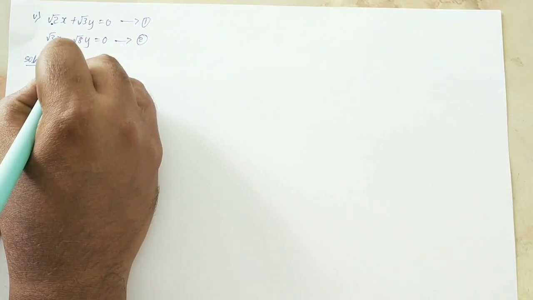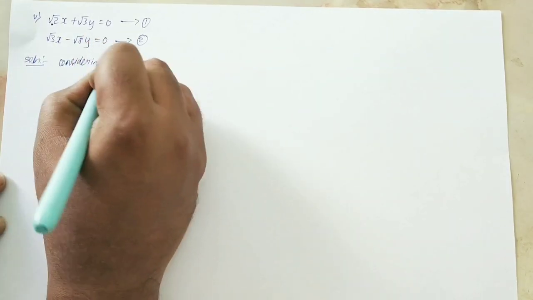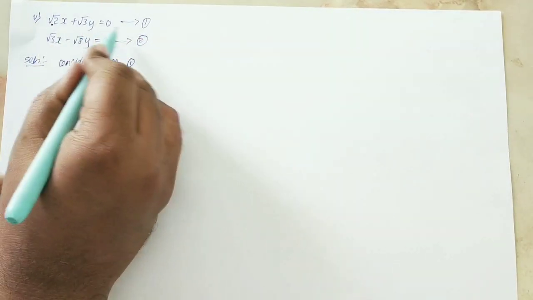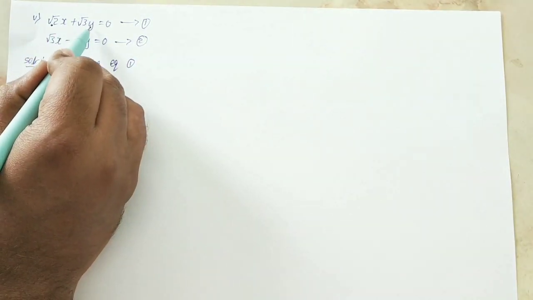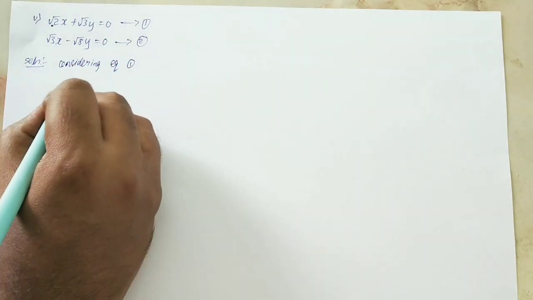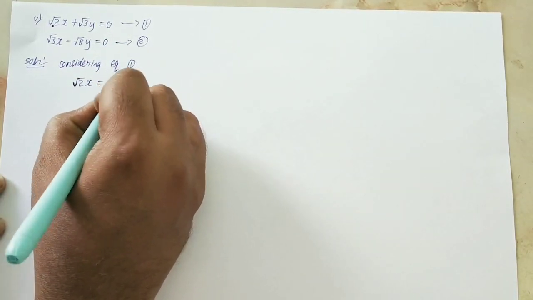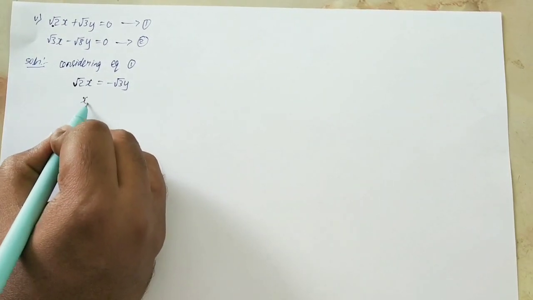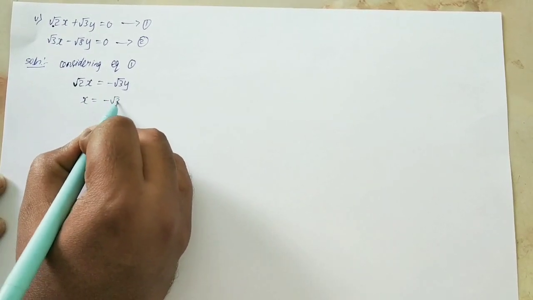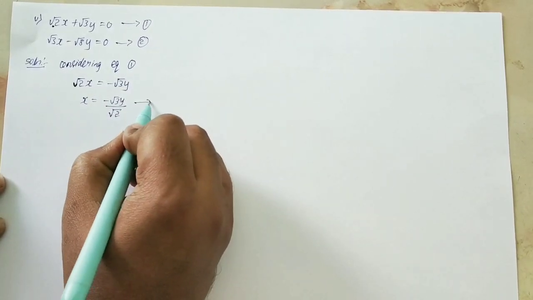Now I will consider equation 1 and I will write in terms of x. So in terms of x means we have to keep x as it is and we have to shift root 3y to the RHS, right? Then it will become root 2x is equal to minus root 3y, right? Now I will shift root 2 to the RHS, then it will go to the denominator. So x is equal to minus root 3y divided by root 2, right? So this is equation 3.